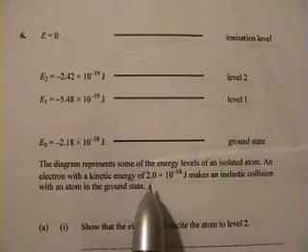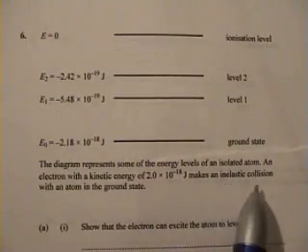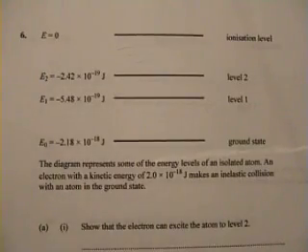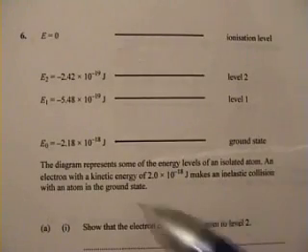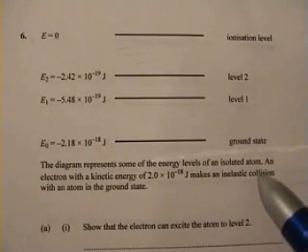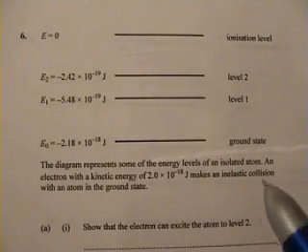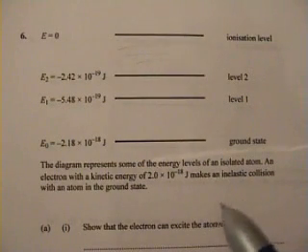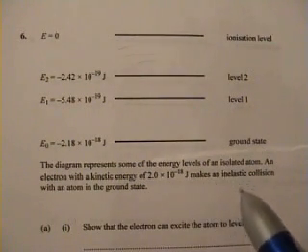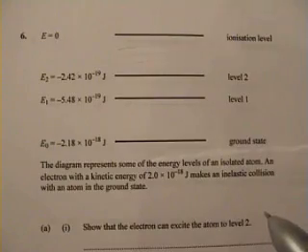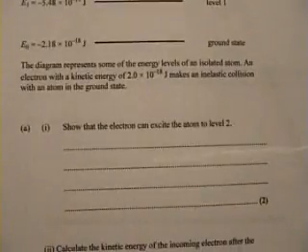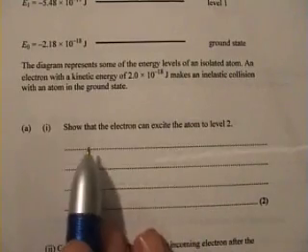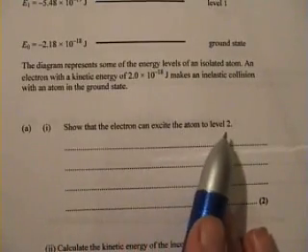So the electron comes in, that's how much energy it's got, and it makes an inelastic collision with the atom in the ground state. So to begin with, this atom has got its electron in the ground state. Notice also, by the way, that the question is talking about the ground state of the atom. Sometimes we talk about the ground state of a particular electron in the atom. But it all comes down to the same thing. The first question we've got to answer, with this electron coming in: show that the electron can excite the atom to level 2.